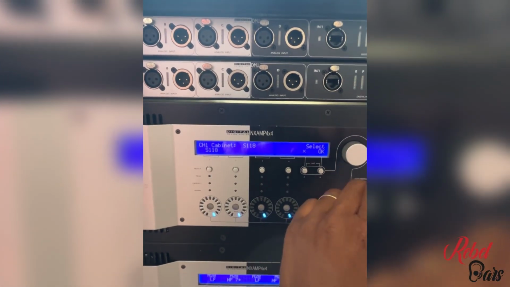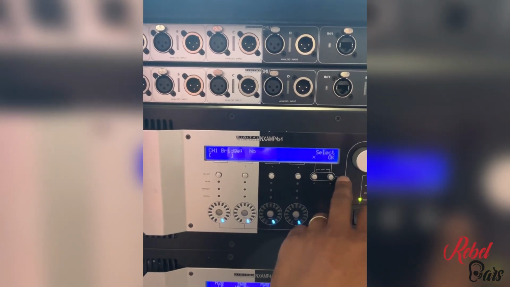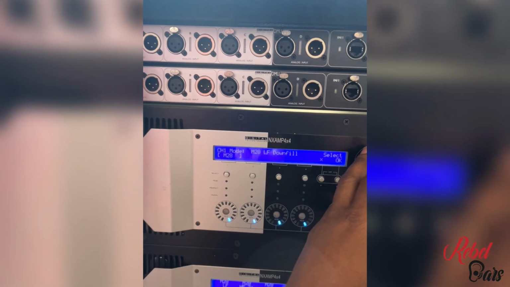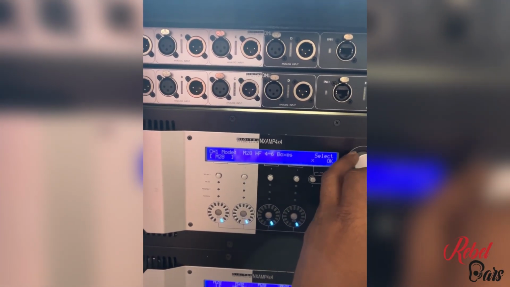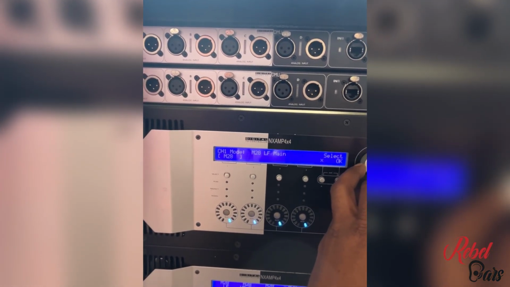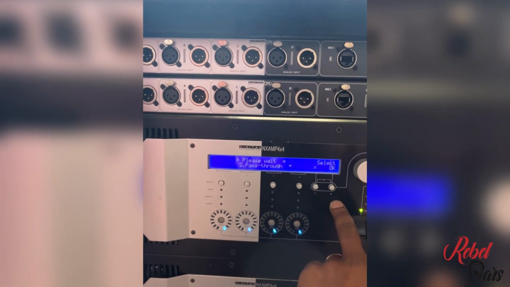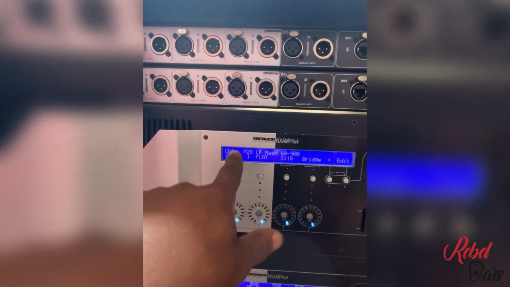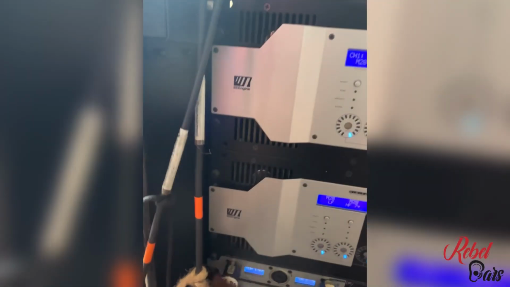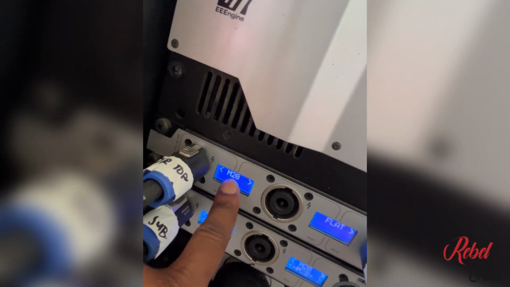So we're gonna go to M28. Bridge, no. It's actually gonna be a main. Crossover, go automatic, please wait. And then voila, see, my channel 1 has been added. These are my tops. As you can see right here, down here, it has changed to M28.